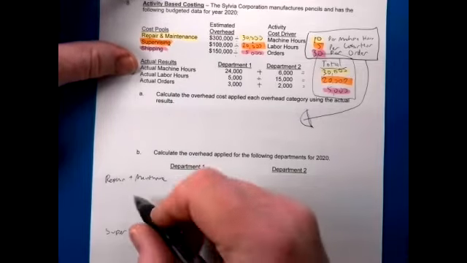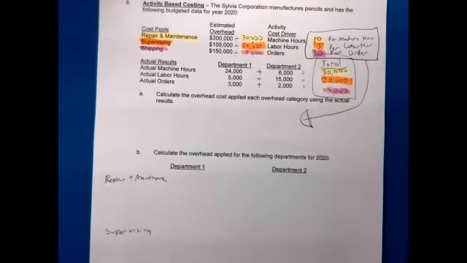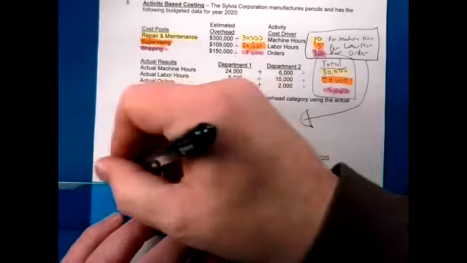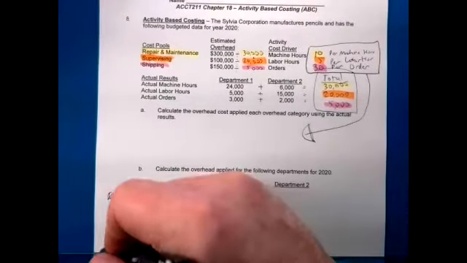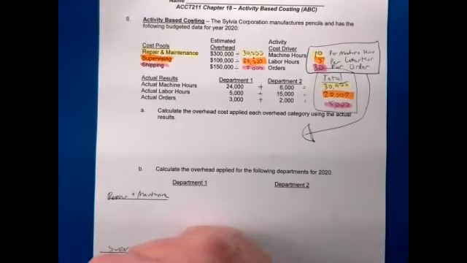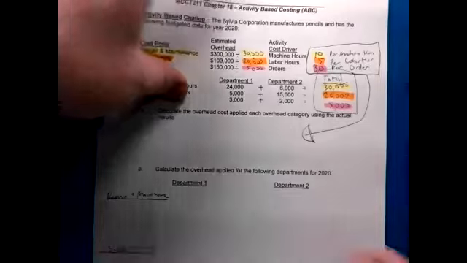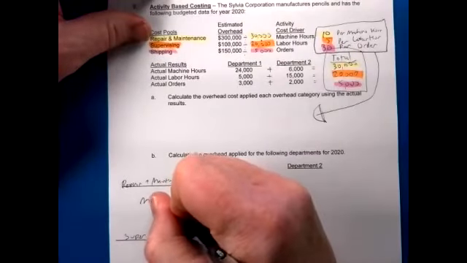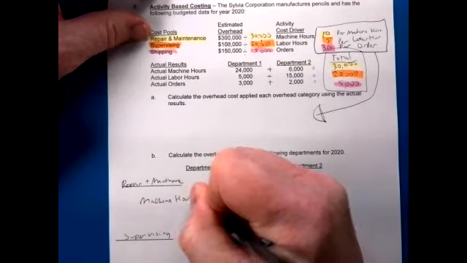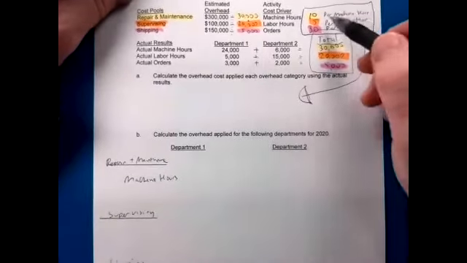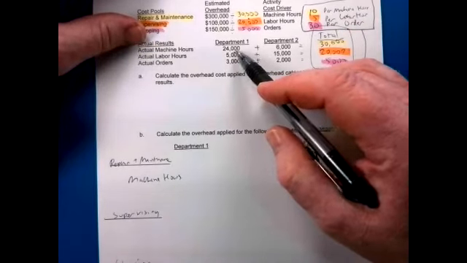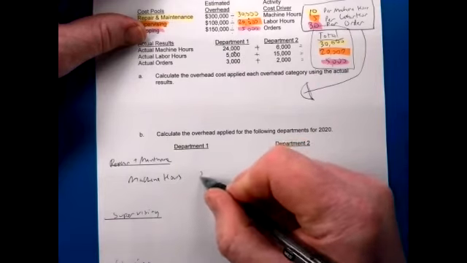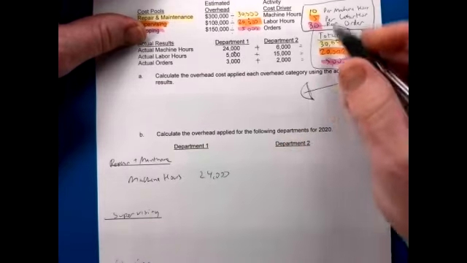Okay, and this would be machine hours. So machine hours for Department 1 is 24,000 times $10.